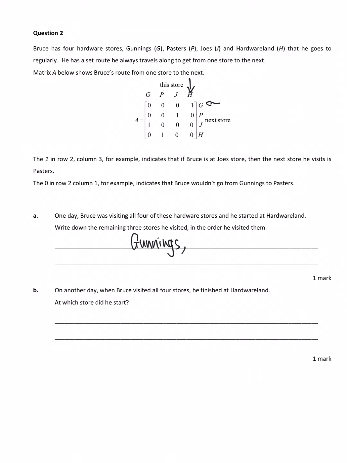And then you just keep following that. So he's gone from Hardware Land to Gunnings. When he's at Gunnings, the next store he's going to go to is Joe's. And then from Joe's, the next store he'll go to is Pastors.